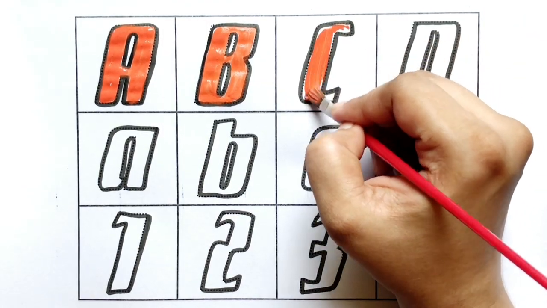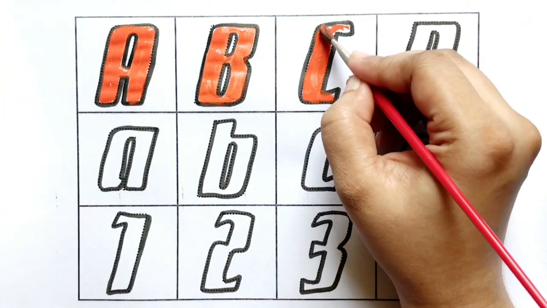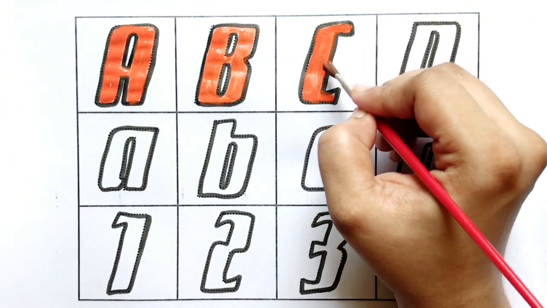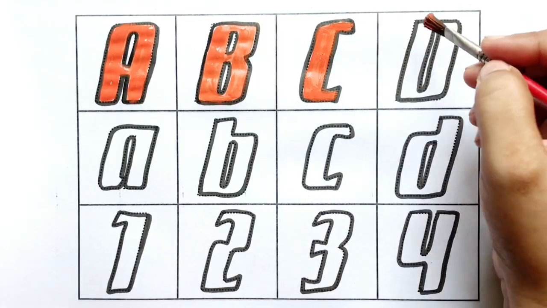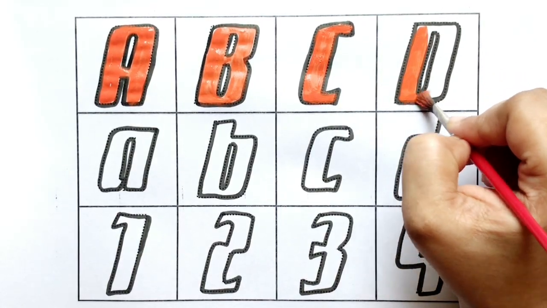C for cow. Uppercase letter D. D for dolphin.